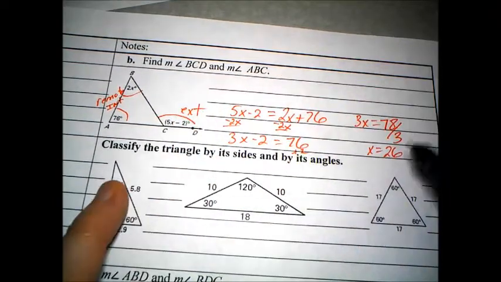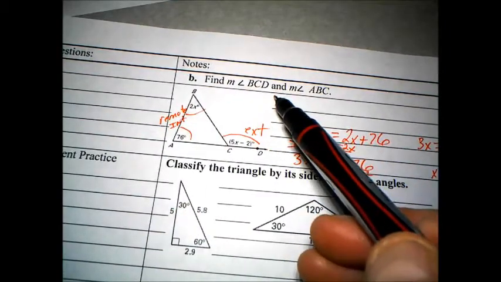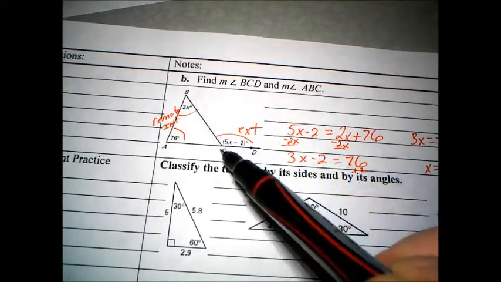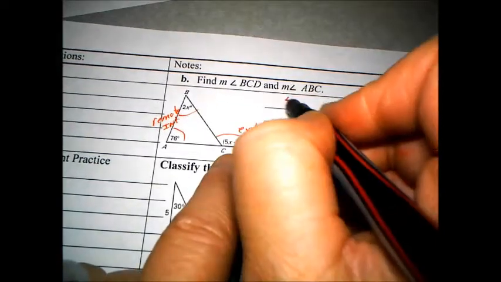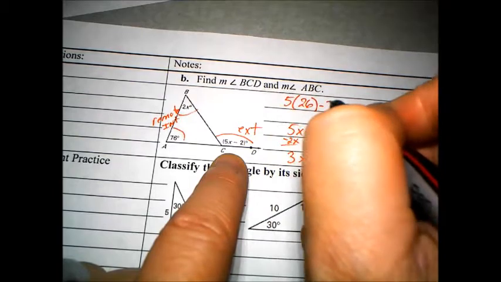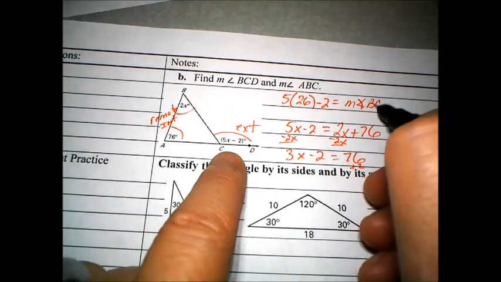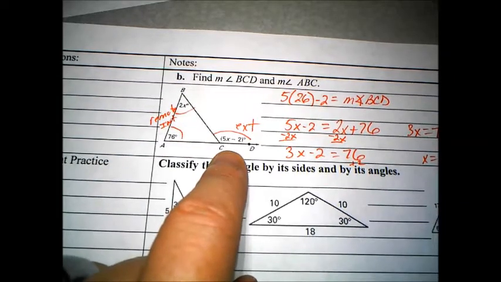So now I need to plug it back in. They want to find BCD, which is the exterior angle. So I'm going to do 5 times 26 minus 2. That will equal the measure of angle BCD.